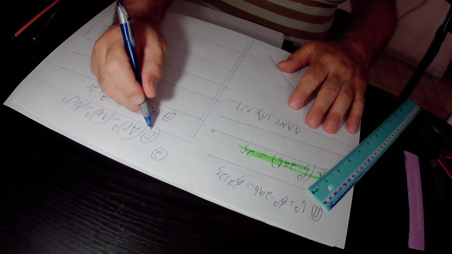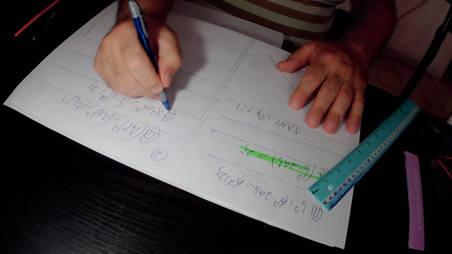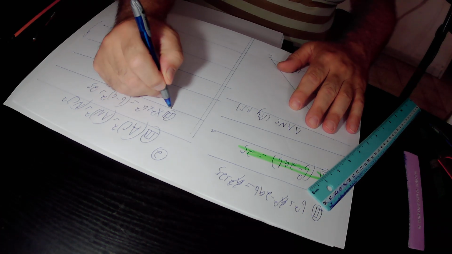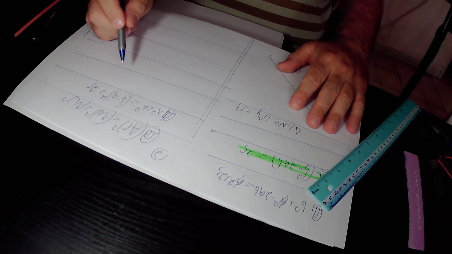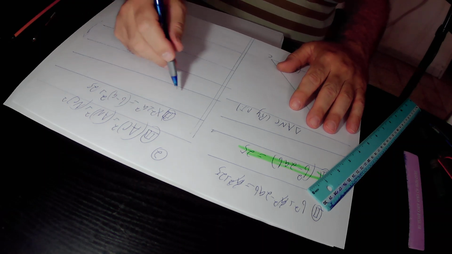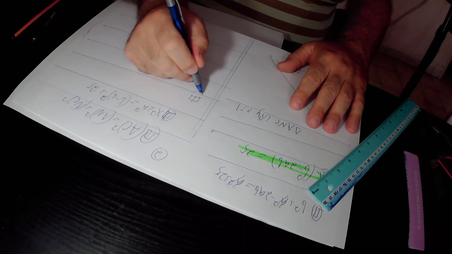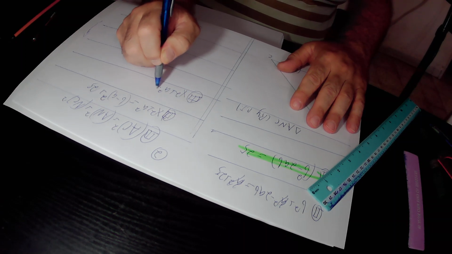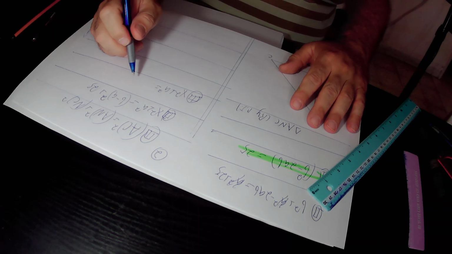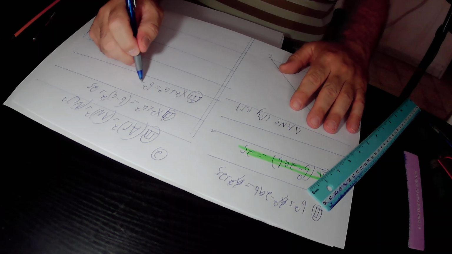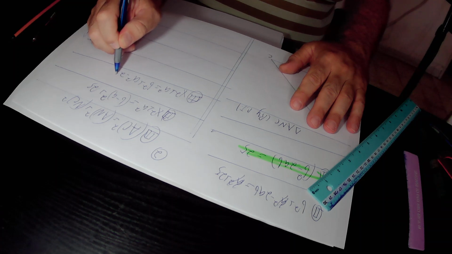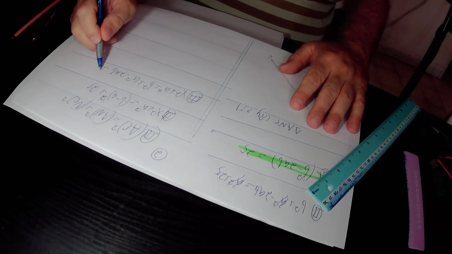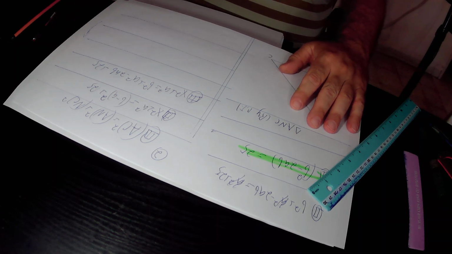According to equation 3, we found out that X squared plus A squared equals (B minus A) squared plus 25. (B minus A) squared equals B squared plus A squared minus 2AB.